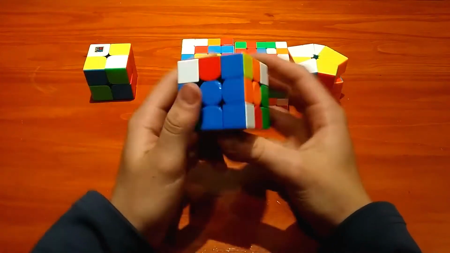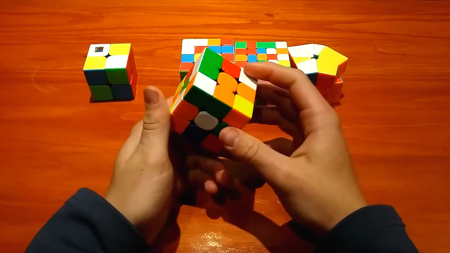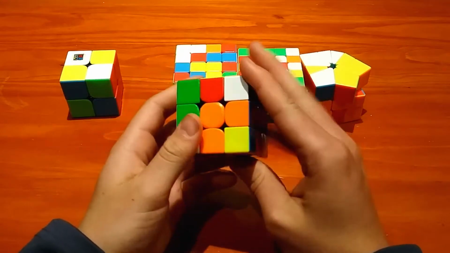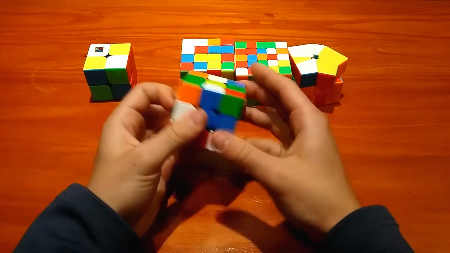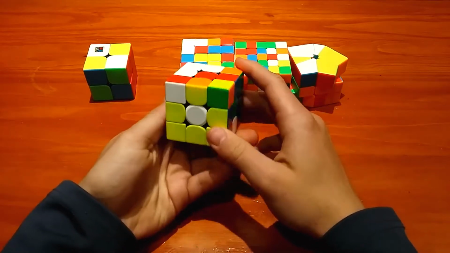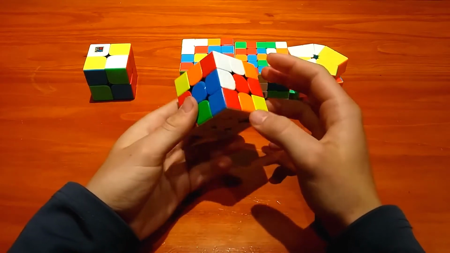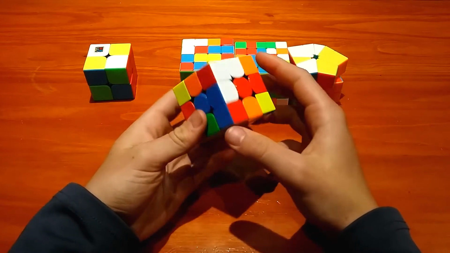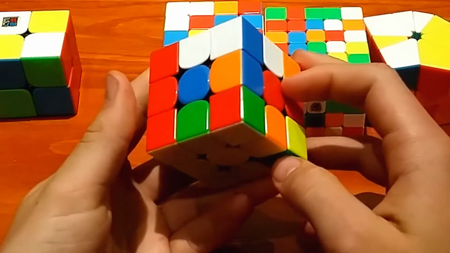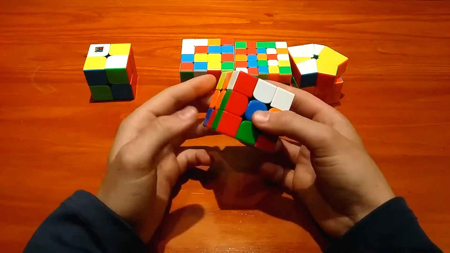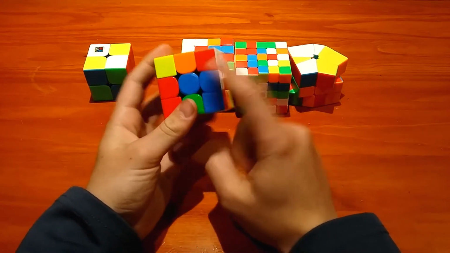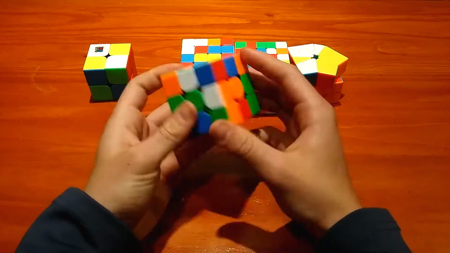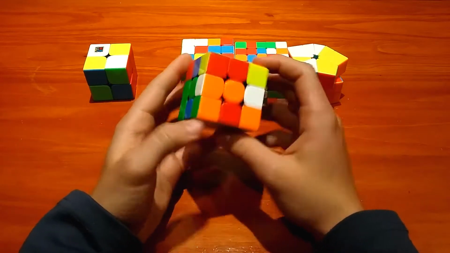So 2x2 is finished. Now for 3x3, I think what I'm going to be doing is just solve yellow edges first as cross. So like this. Then I'm going to solve all of the corners. I think they have to be like this. Yeah, I think they're going to have to be like this in their correct spots. So now we have one side checkerboarded.